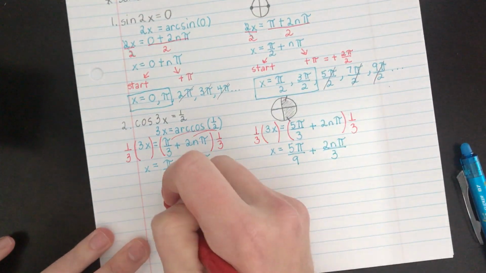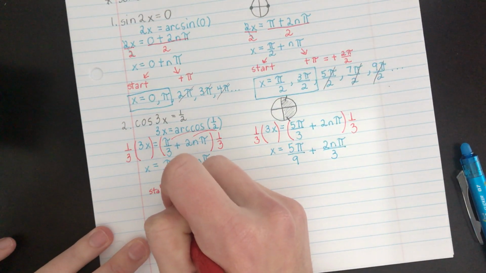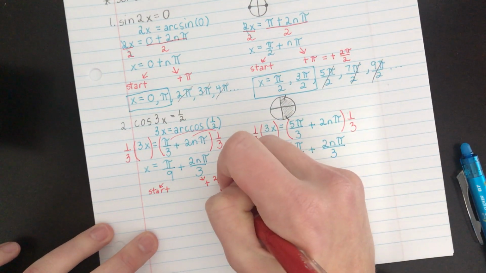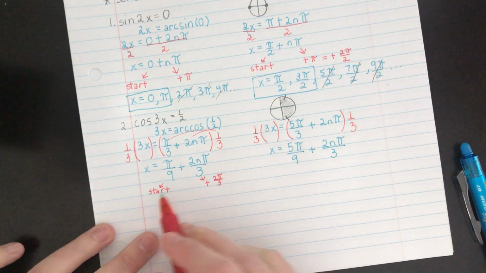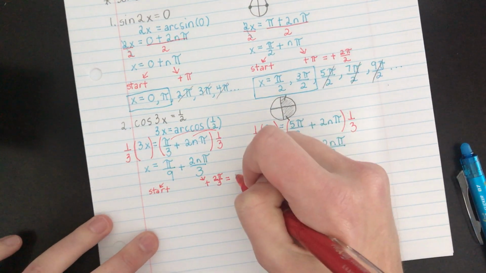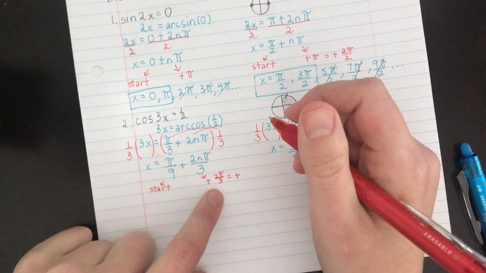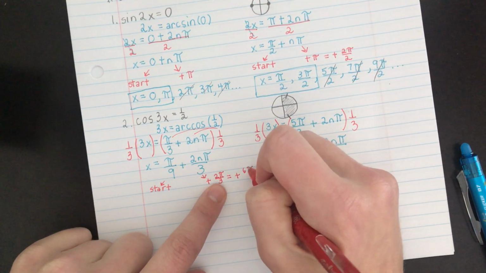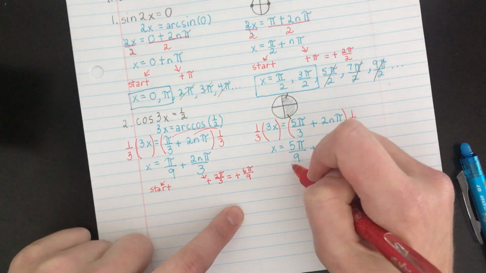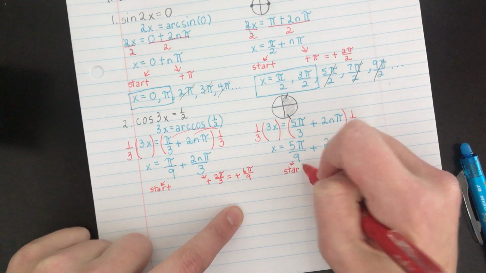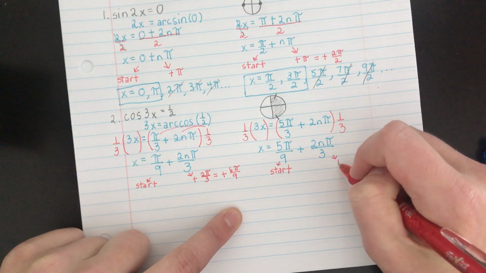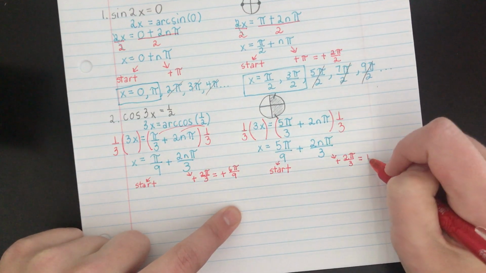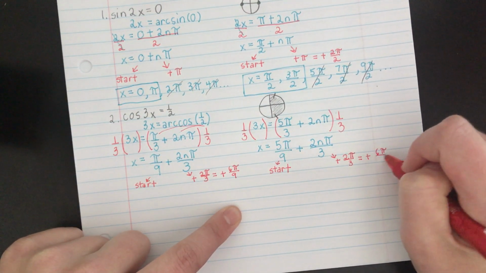Okay, so remember, this is your start, and then you want to add 2 pi over 3 to the previous answer. In other words, you want to multiply both numerator and denominator by 3 to get a common denominator. So this would be 6 pi over 9. And here, similar, this is your start, and then you're going to add 2 pi over 3, but again, you want a common denominator, so add 6 pi over 9.